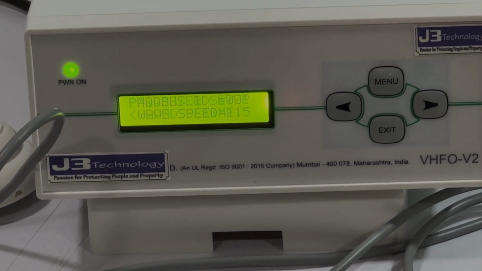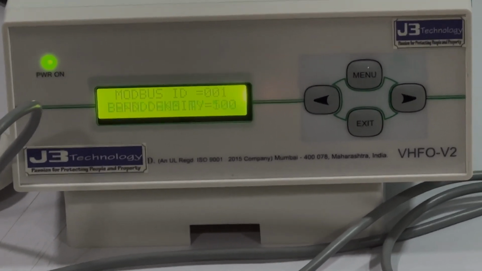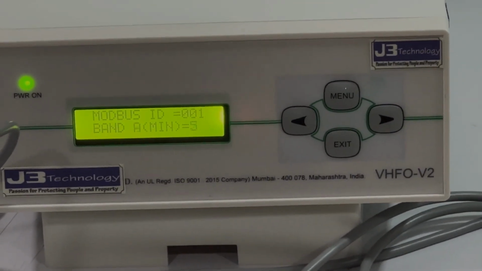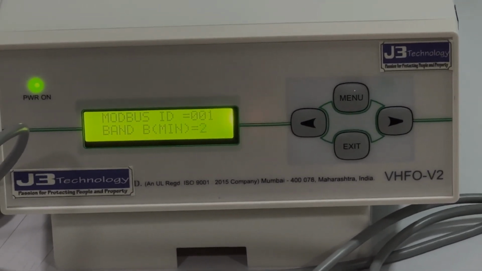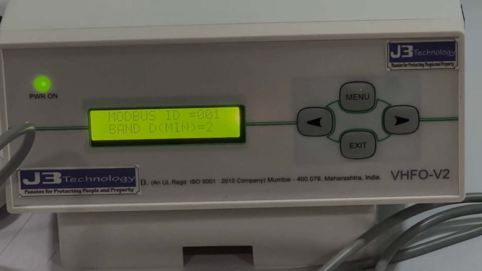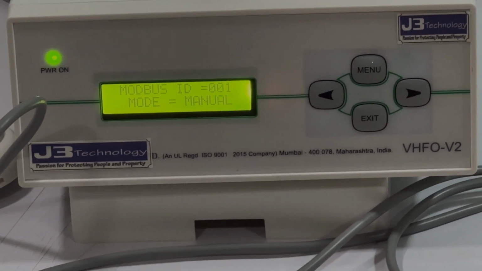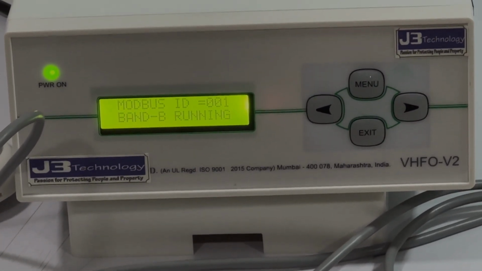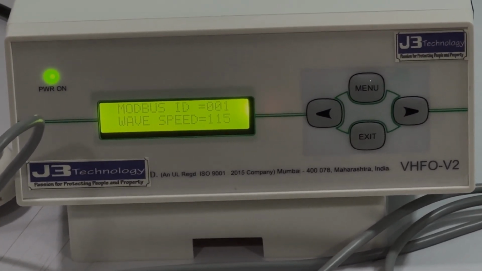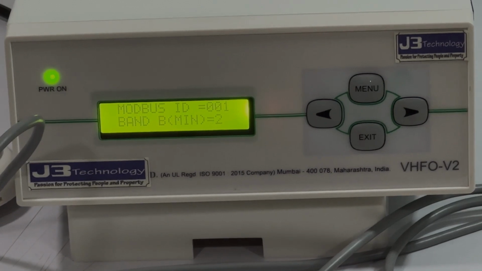Band B, 30 to 60 gigahertz. Band C, 27 to 50 gigahertz. Band D, 24 to 61 gigahertz. The gigahertz will remain the same, but the timing for changing to that gigahertz you can set in manual mode. You can set the time, and the same way the wave density you can change in manual mode.